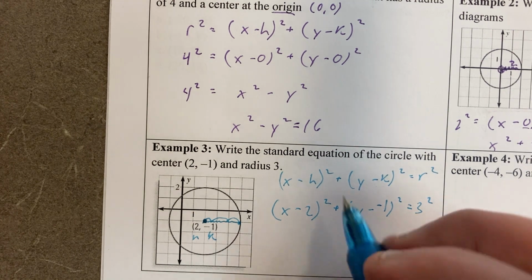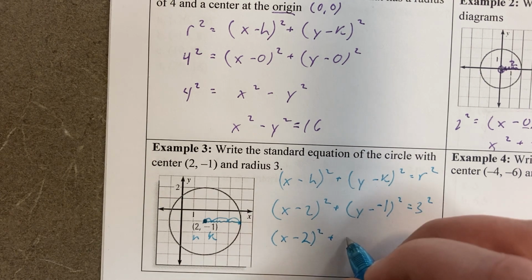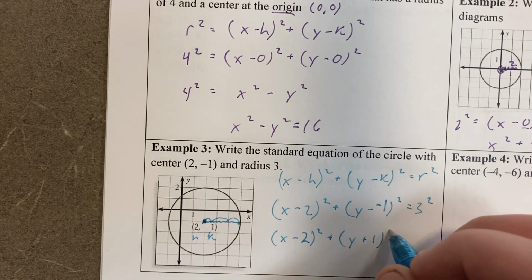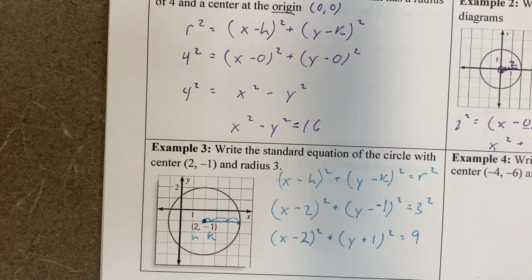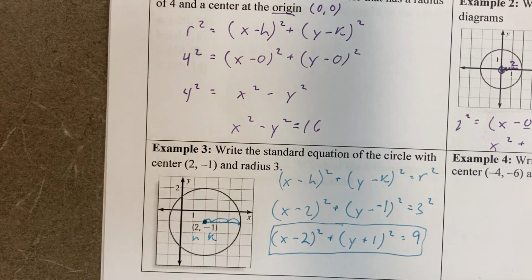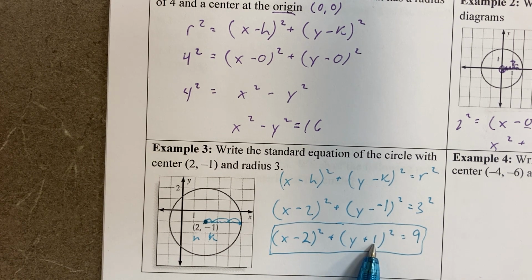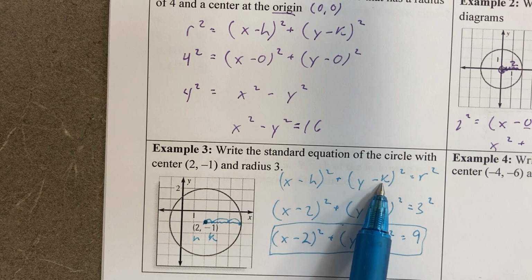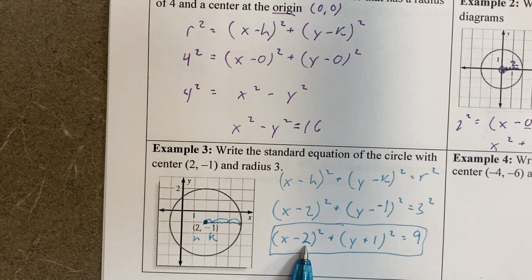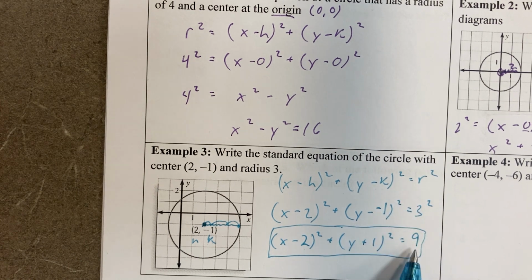Now let's clean it up a little bit. We would call this x minus 2 squared plus y plus 1 squared equals 9, more than likely, is how you're going to see that. All right, so if I'm given this, I can tell from this, the center of this circle is at 2, negative 1, because it's minus h and it's minus k. So h is 2, k has to be negative 1, and the radius has to be 3.